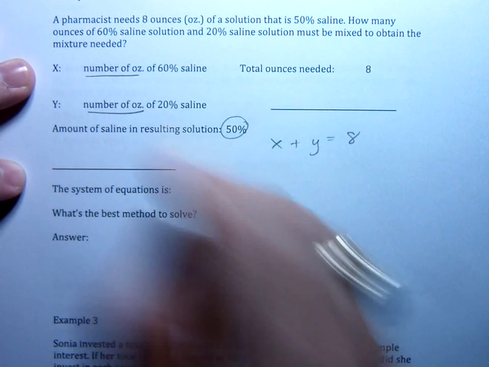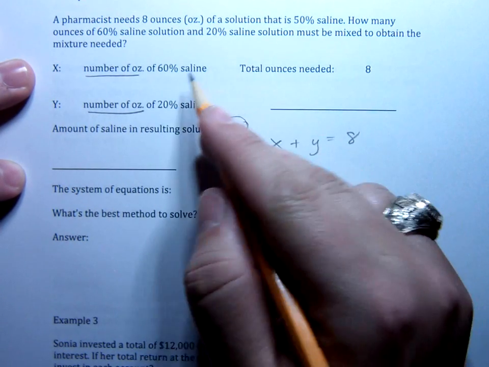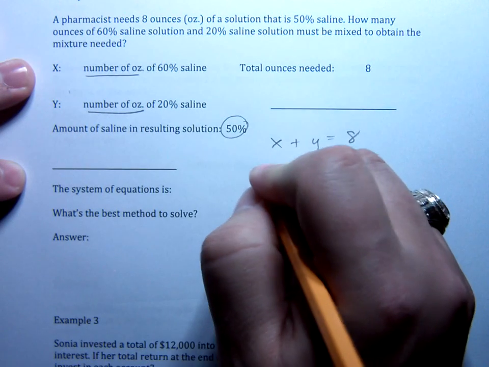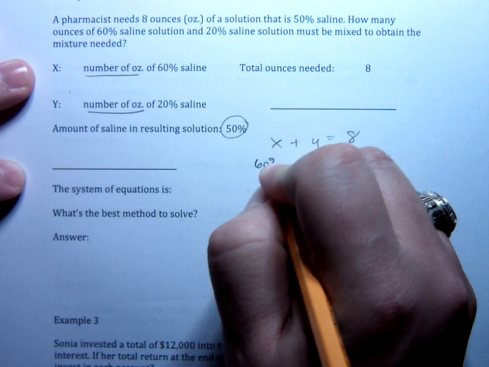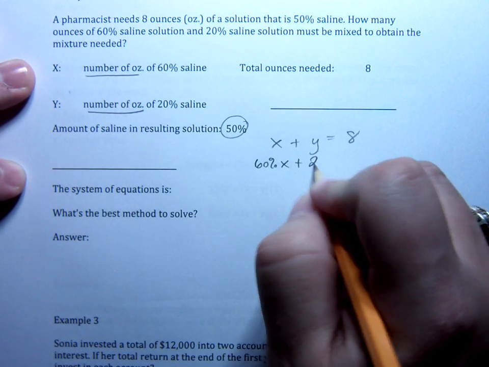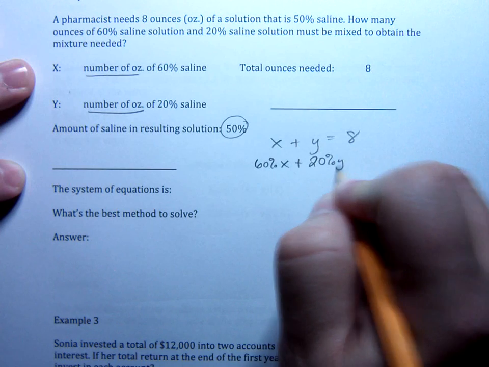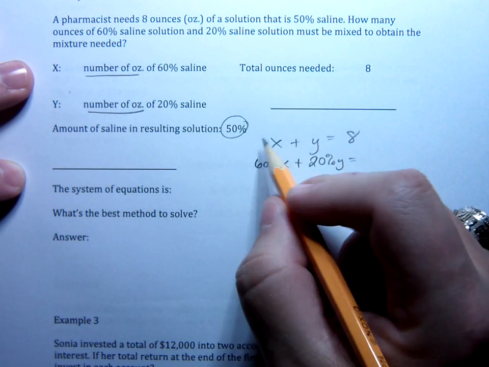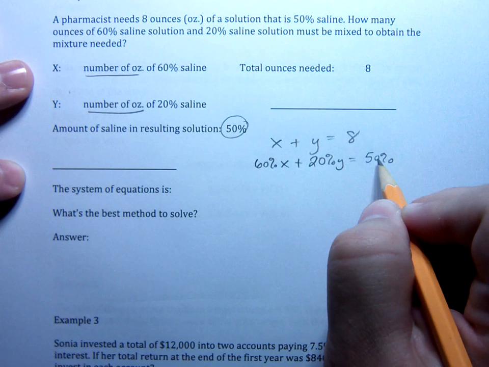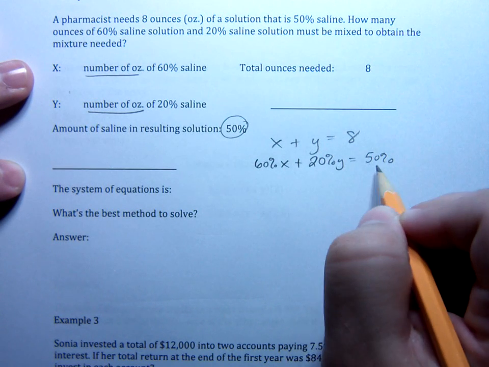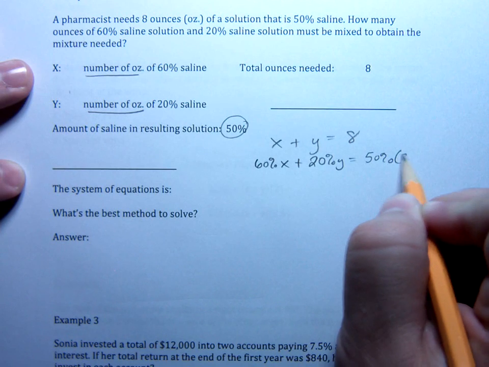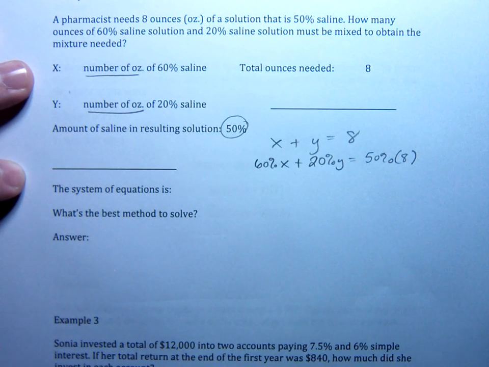Well, what I'm going to do is put all my percentages where they go. So X belongs with 60%. So I'm going to put 60% X plus 20% Y equals, I can't just write 50% here because it is 50% at 8 ounces, not 50% at 1 ounce. It's 50% at 8 ounces. So I need to put times 8 here because I want 8 ounces.